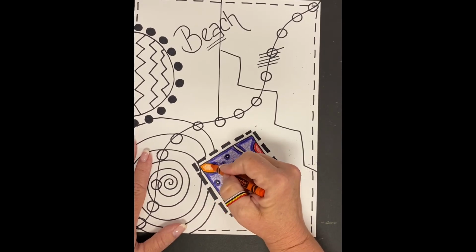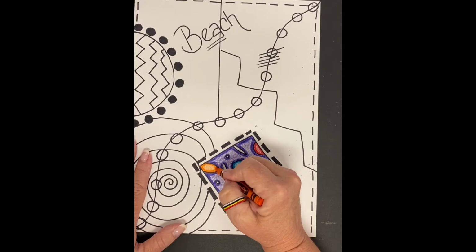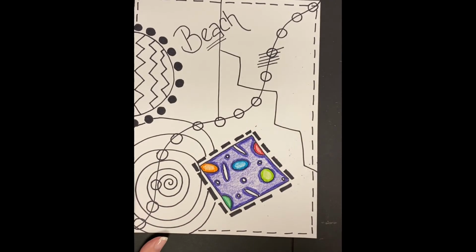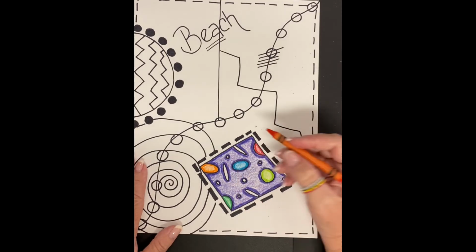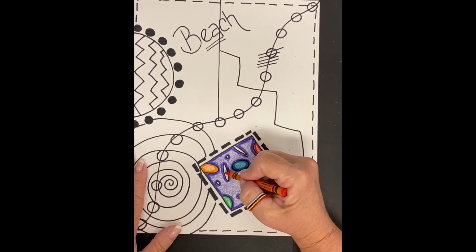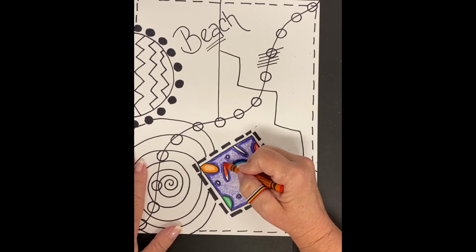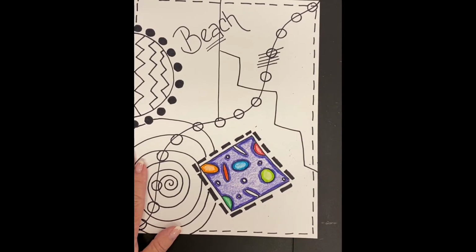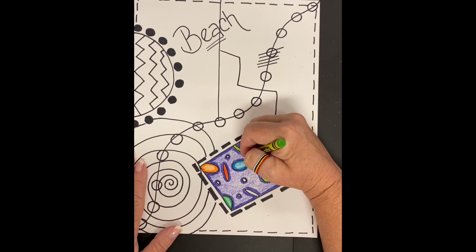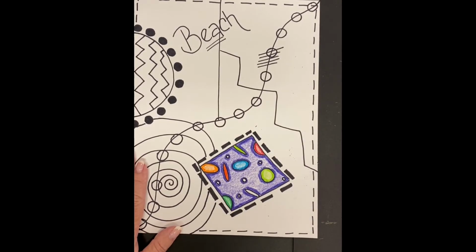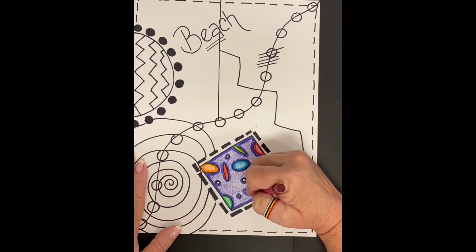Sometimes we do something and we think, oh, I don't like that. So we don't throw it away. We just figure out, okay, how can I fix it? And we fix it. No big deal. Now, these are small, so I'm just gonna make all these dark value. Because I don't really want to stress myself out. And I don't want you to stress yourself out.